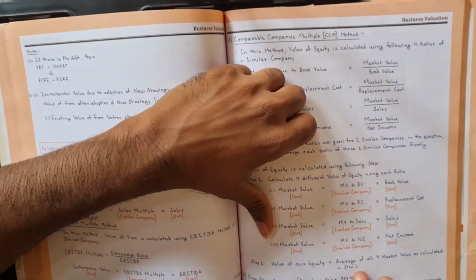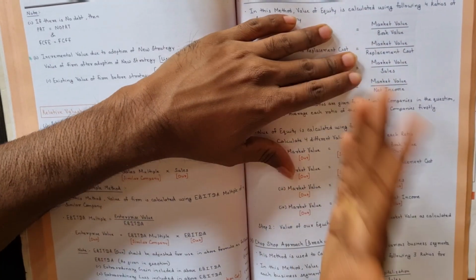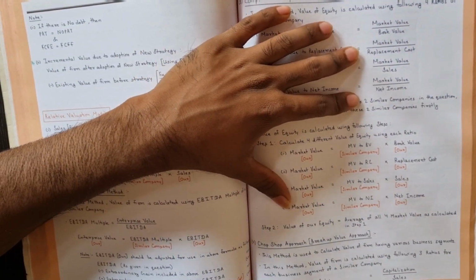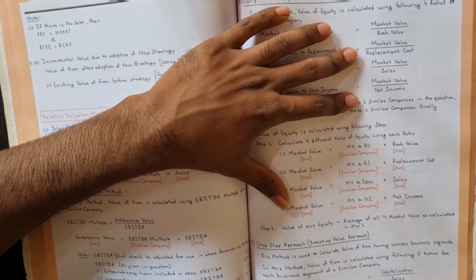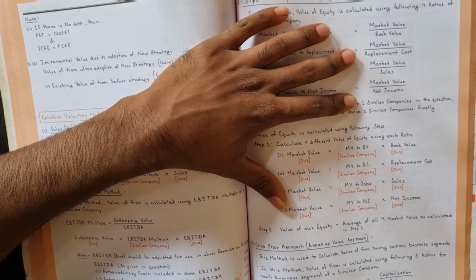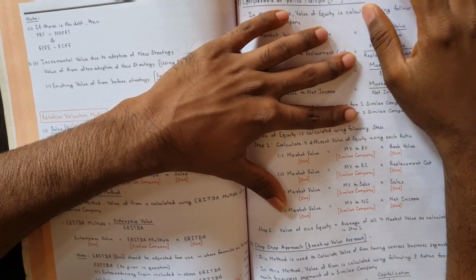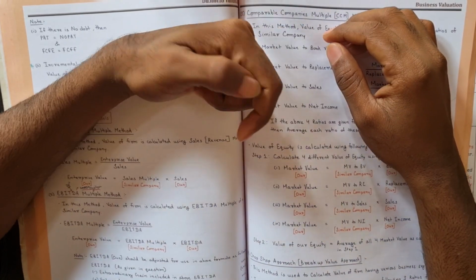Next we have the chop shop method or breakup value approach. What is chop shop? It is a method used to calculate the value of the firm using various business segments. In this method, the value of the firm is calculated using the following 3 ratios for each business segment of a similar company. Let's suppose there are 2 companies, Tata and Adani.